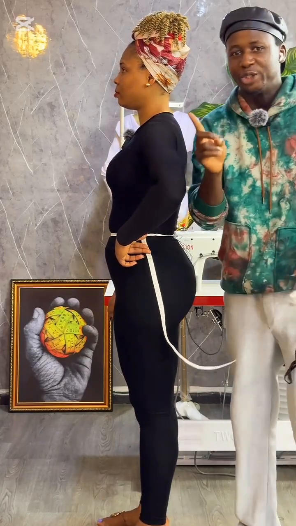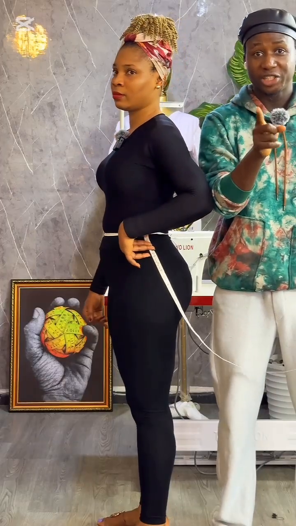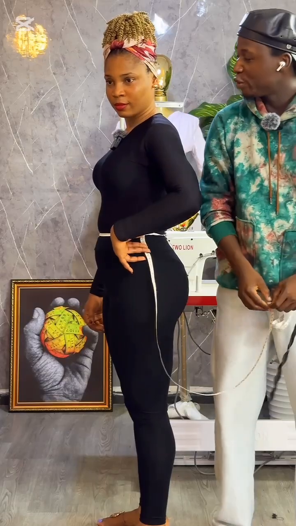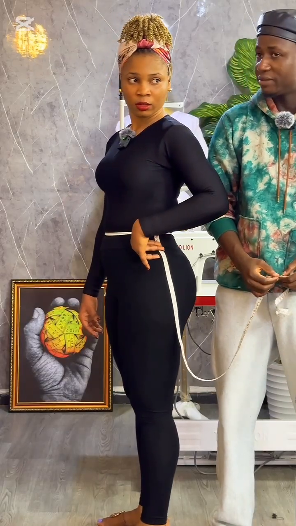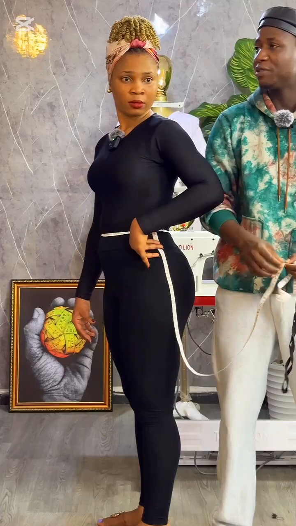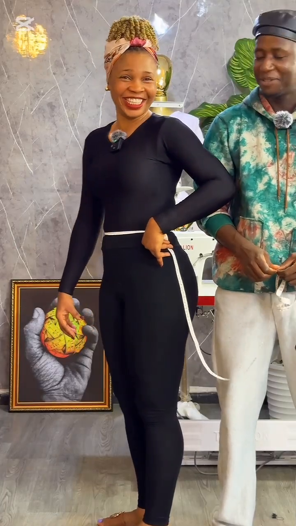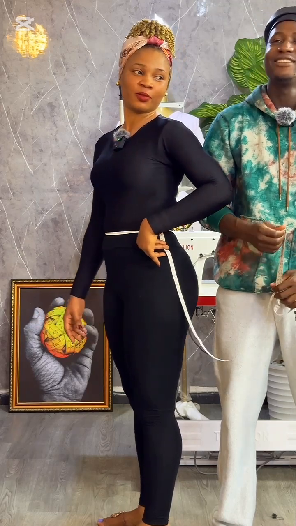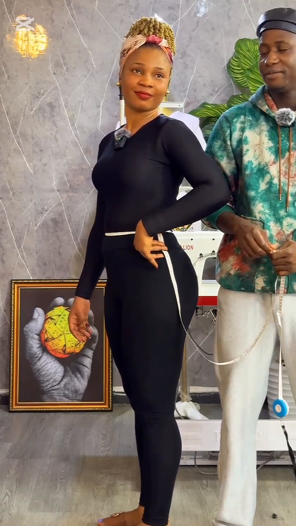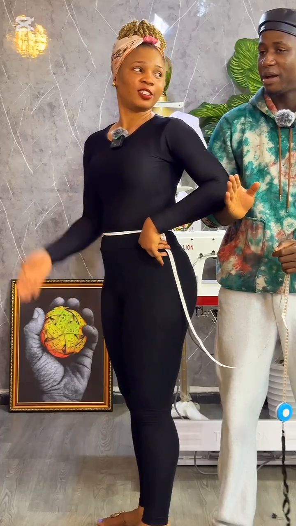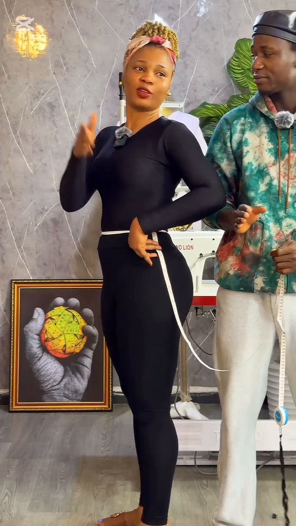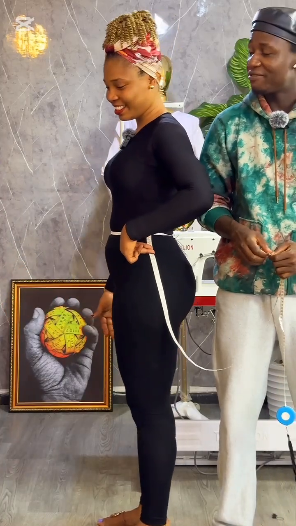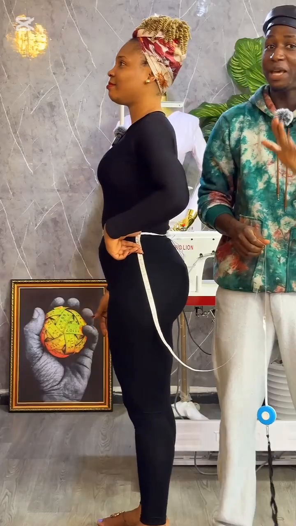So to get our crotch depth, we are going to subtract 28 from 40. What are we going to have? 40 minus 28. That's 12. 28 plus 12 is 40. So 12 inches is what we get. So 12 now is our crotch depth.